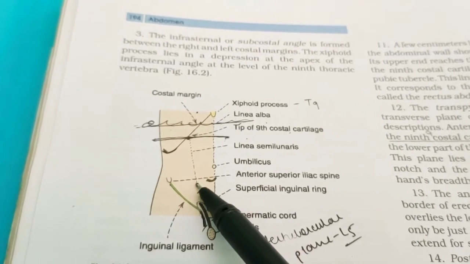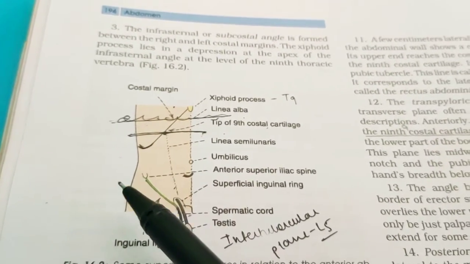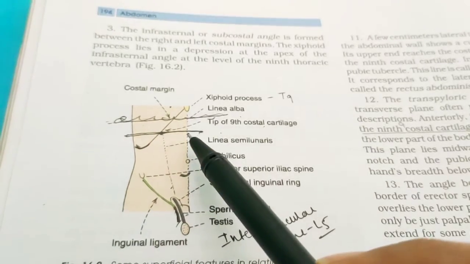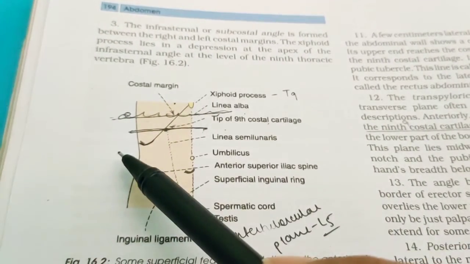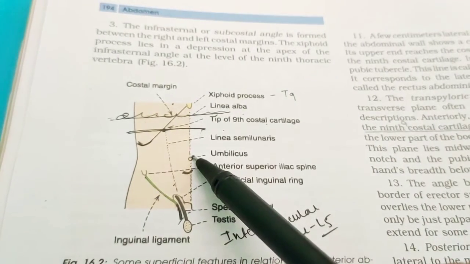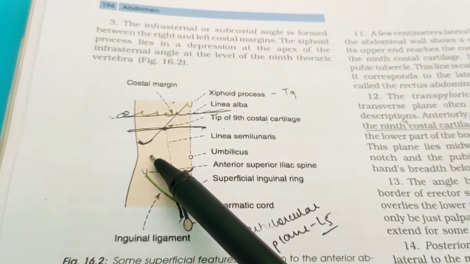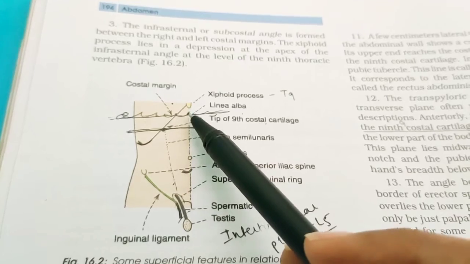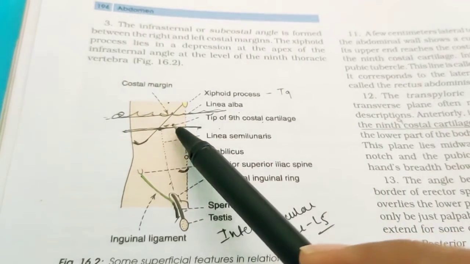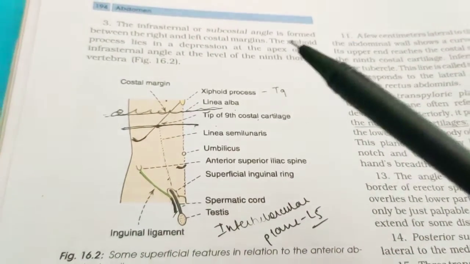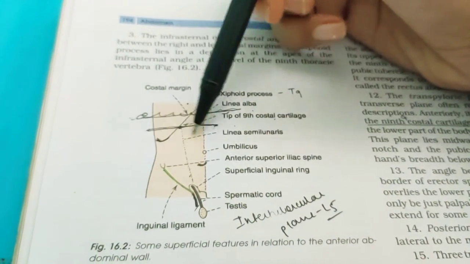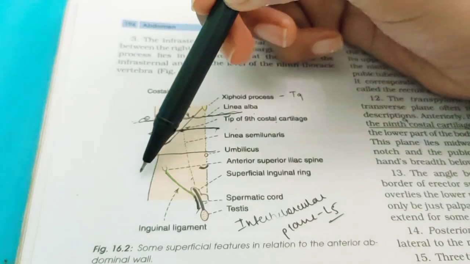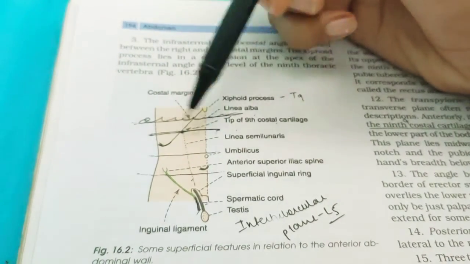Next, three transverse furrows may be seen crossing the upper part of rectus abdominis, corresponding to the tendinous intersections of the muscle. One usually lies opposite the umbilicus, another opposite the free end of the xiphoid process, and the third midway between the two. So actually what they are saying is that there are 3 transverse lines: one here, another here, and the next one here. Like this, the 3 lines are crossing the abdomen.